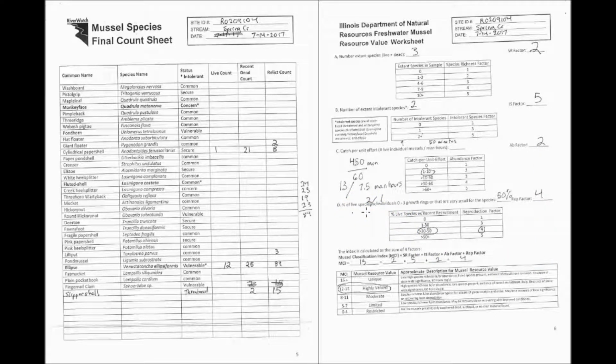Next, we have the percent of live species with individuals with 0 to 3 growth rings or that are very small for the species. So we want to know how many of the live species we collected, and that's an important designation, so we're only talking about species that were collected alive, had individuals with 0 to 3 growth rings, or were very small for their species. Growth rings can be pretty hard to discern, and very small is usually a good designation if less than 30 millimeters, although that can be skewed for the very small mussel species.